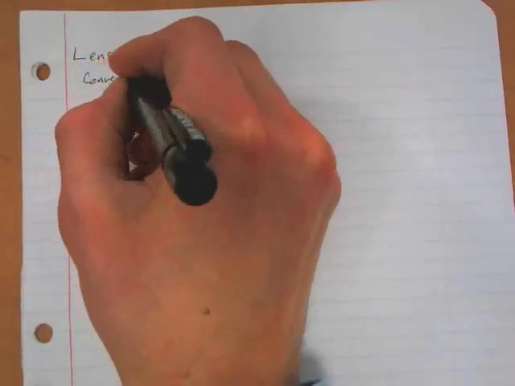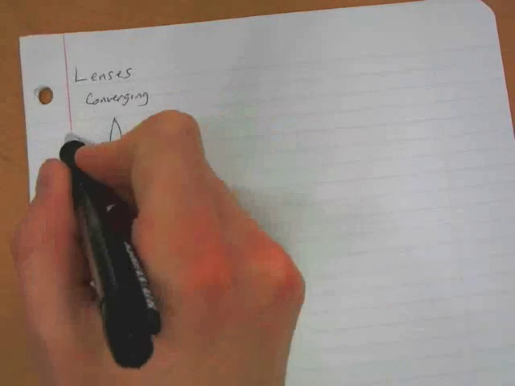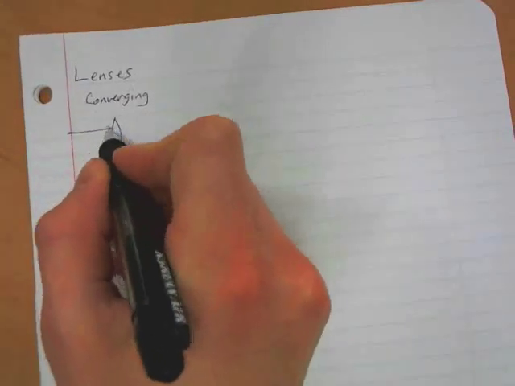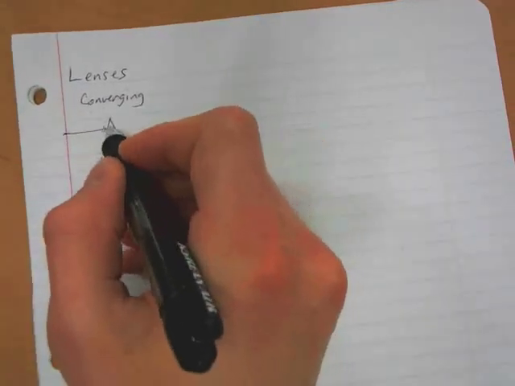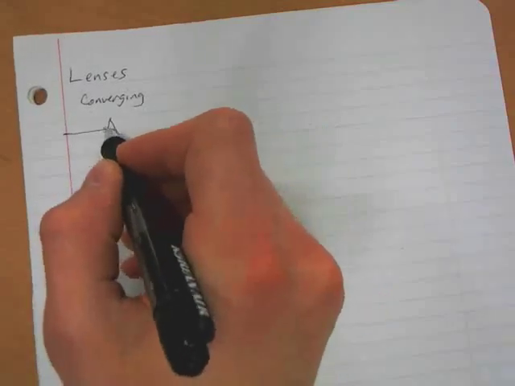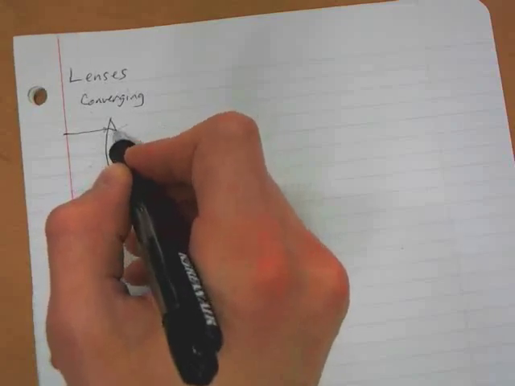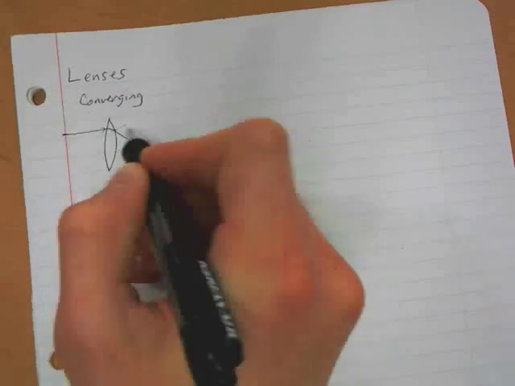A converging lens is so called because it brings light rays together. So a converging lens, the standard converging lens, has this sort of double convex surface shape, and then light rays coming in that hit the lens, when they go into the lens, they bend toward the normal, and so they bend downward, and then when they are exiting the lens, going back into the air, they bend away from the normal, and so they wind up bending inward.